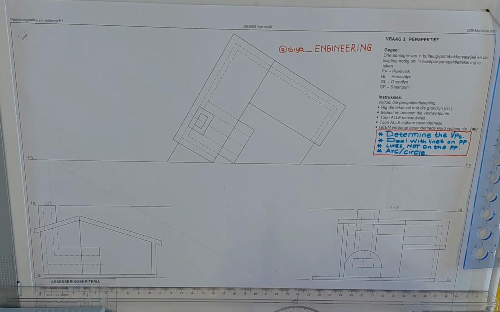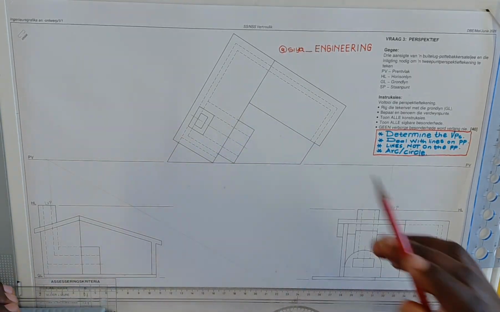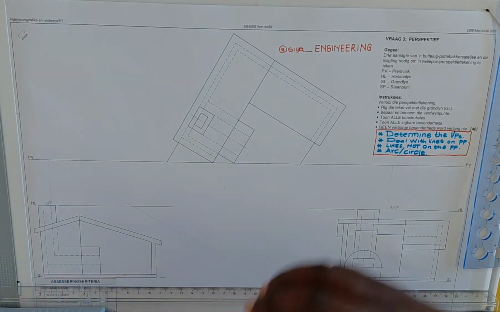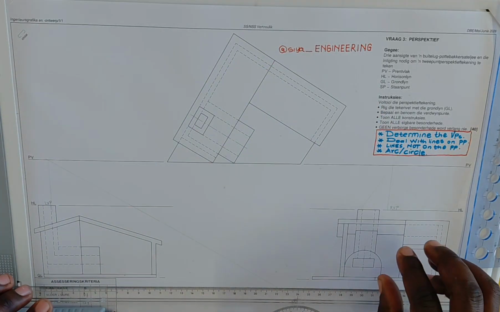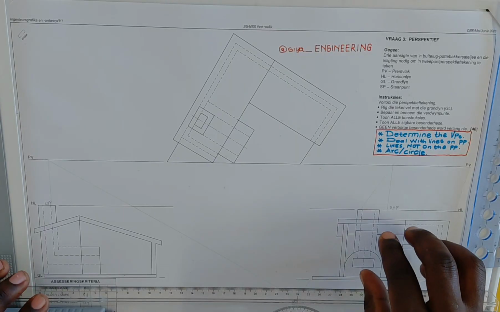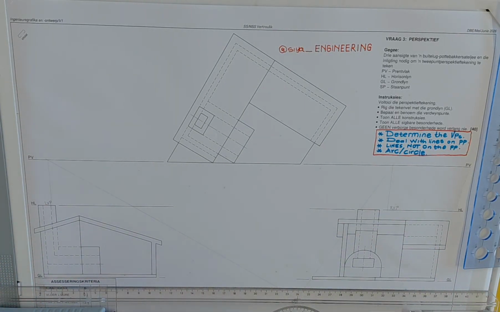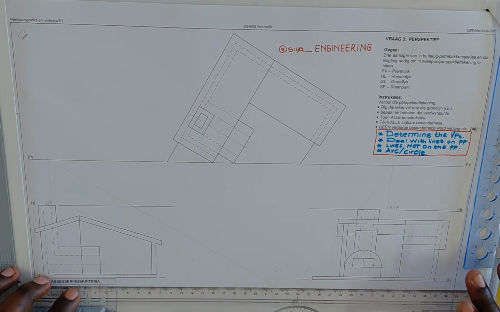You've got to understand that this is the top of the object. It may be a house, it may be anything else. This is the top of the object. This is an elevation of your object. Yes. Now let's get started here with the drawing.